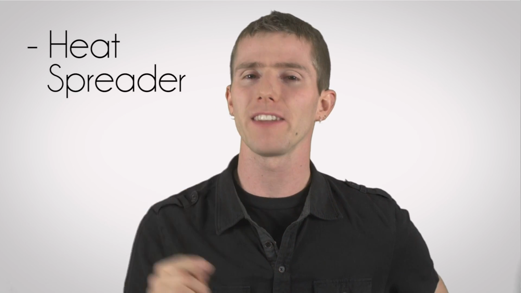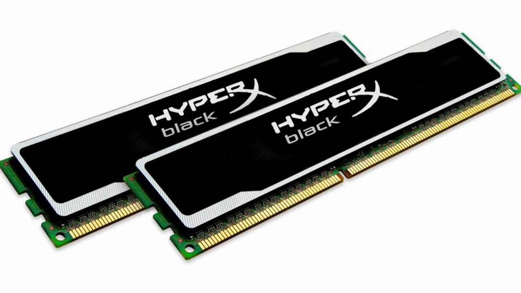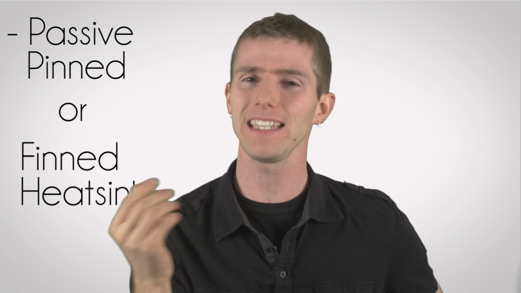This is the most basic heatsink, and it consists of a simple, flat piece of metal. It only moderately improves heat dissipation because while metal will transfer heat to the surrounding air faster than plastic, it would be much more effective if it also increased the size of the area of the surface that's being used to transfer that heat. That leads us to our next common type: passive, pinned, or finned heatsinks.